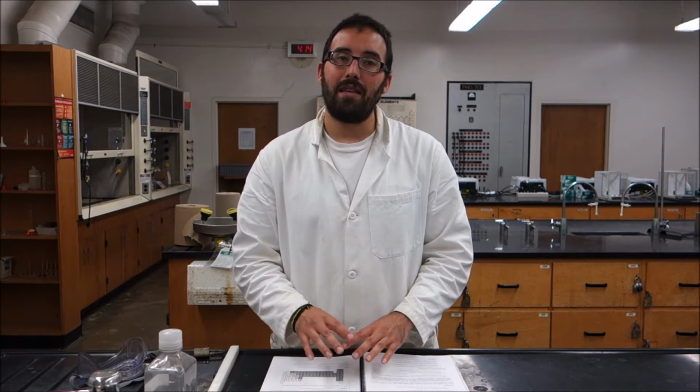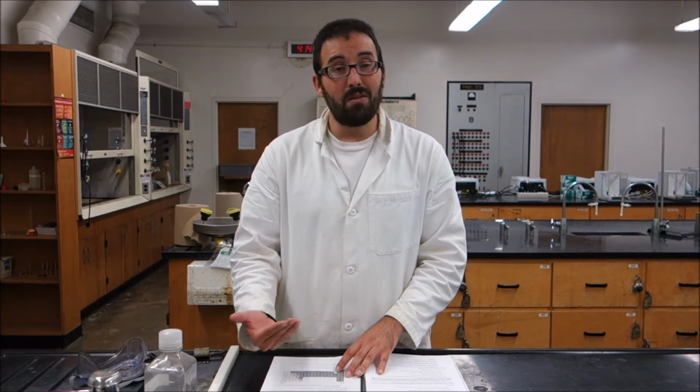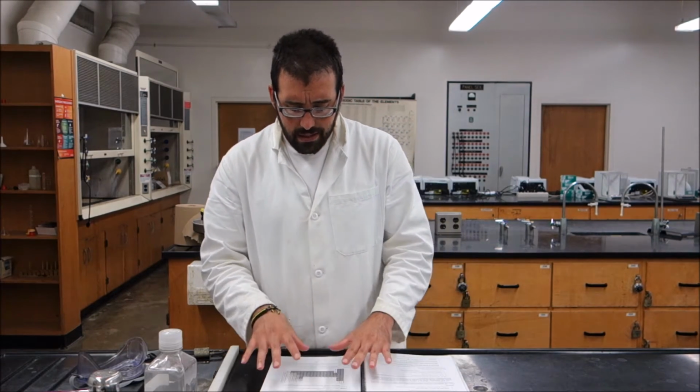Now, I'm saying that these are trends. They're not exact numbers because some of them don't really follow the exact trend, for different reasons, such as the noble gases. The noble gases usually are not going to have any electronegativity because they usually don't bond, but some of them you can get to bond if you have a strong enough electronegative atom, and we're actually going to see that in this lab. So that's electronegativity.